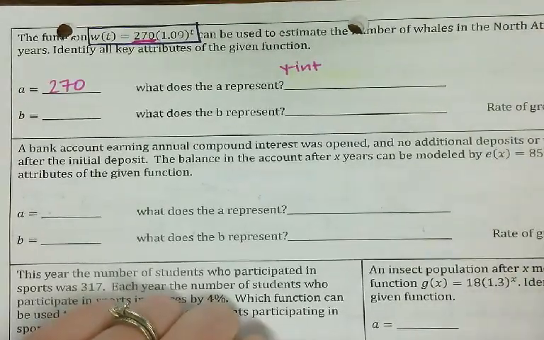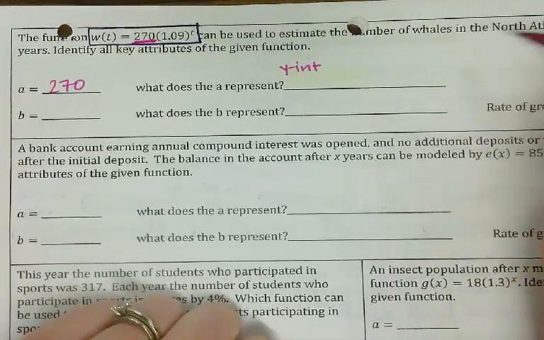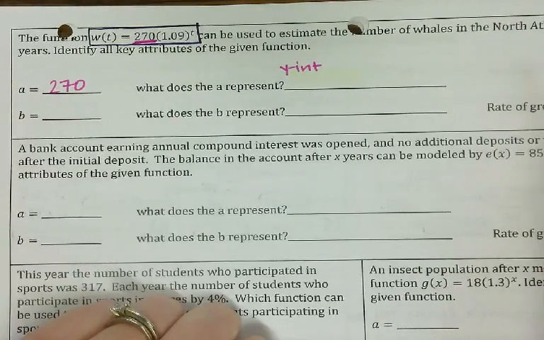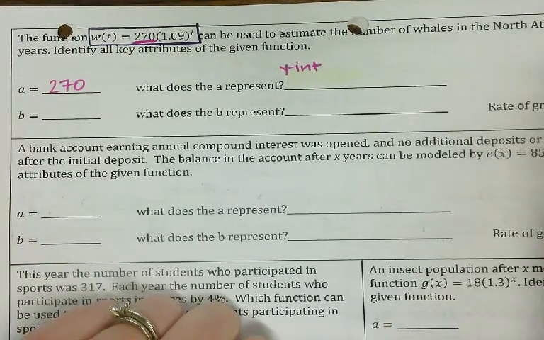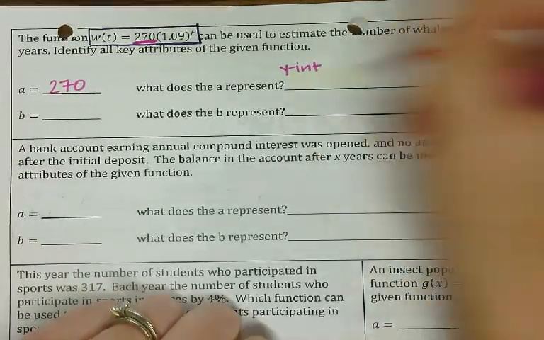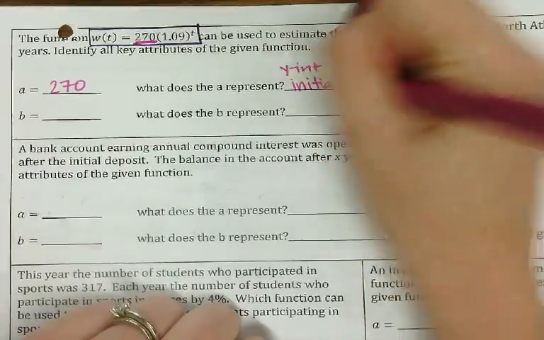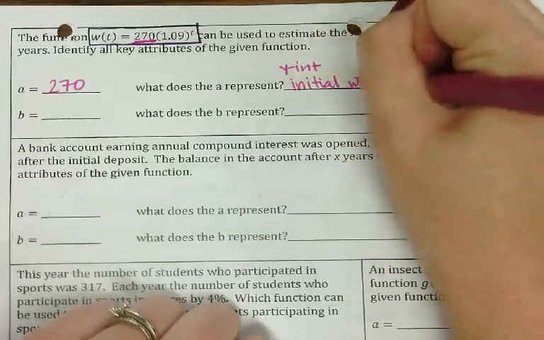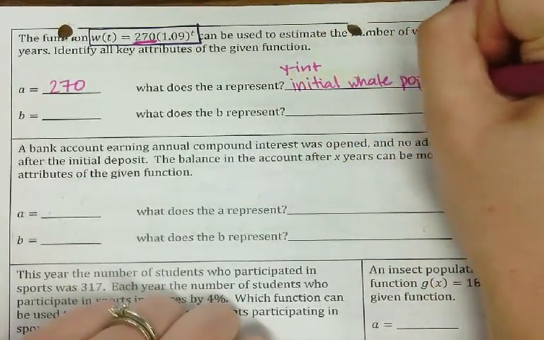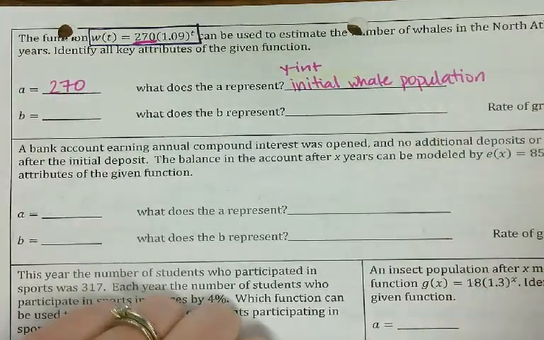What is the y-intercept? We're talking about whales. So what's it going to be? It's an initial amount. David, go for it. Yeah, it's the initial whale population. Okay? So our initial whale population was 270.